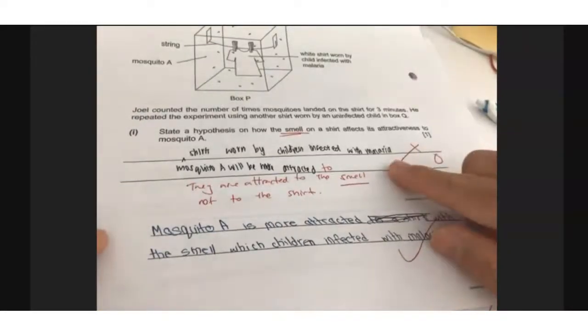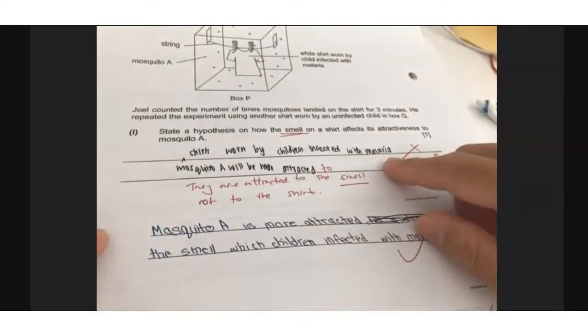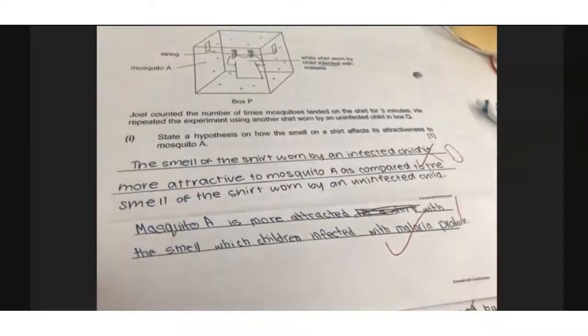Then this answer talks about the malaria, that children infected with malaria, alright, mosquito is attracted to the shirt. The problem is the mosquito is not attracted to the shirt. Is it attracted to the smell? The smell produced by the children who had malaria. Right, so wrong on two accounts. It's not attracted to the shirt, but attracted to the smell on the shirt, and the smell is produced by those with malaria. Now, you try.